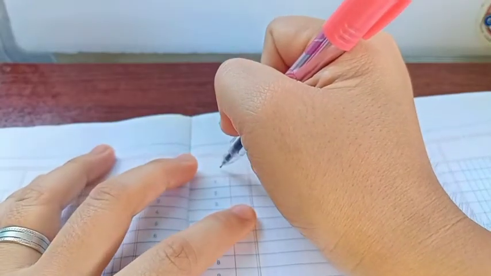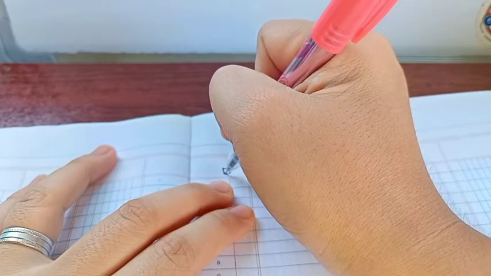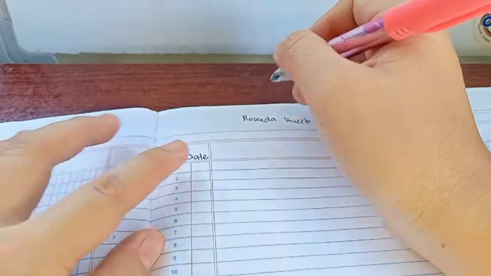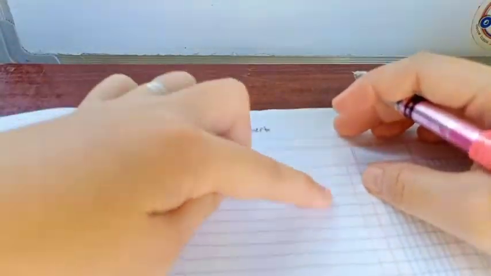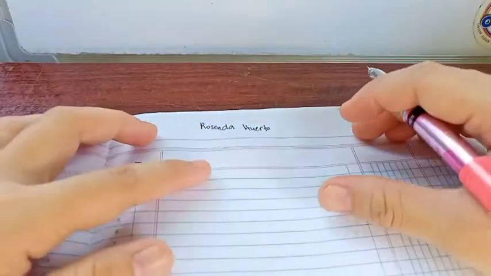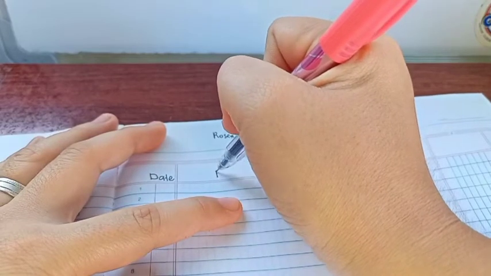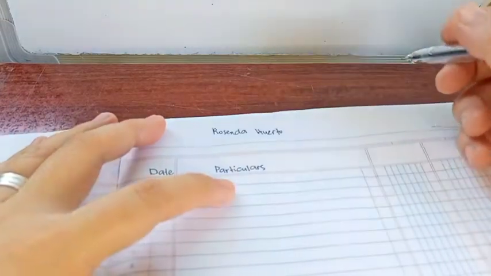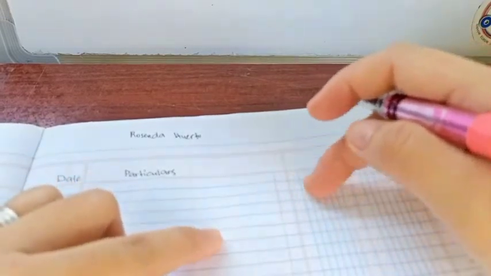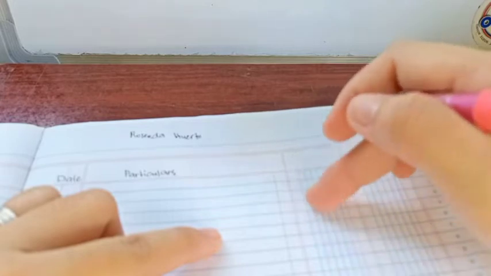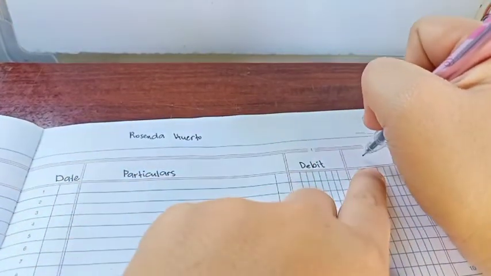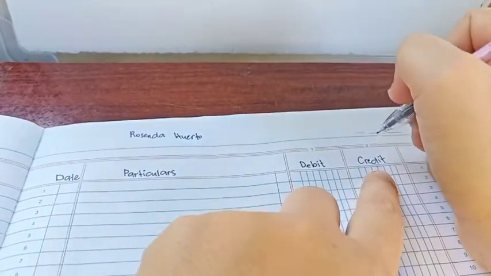For this column, what you put is the date, the word "Date" itself. The biggest area of your general journal has the heading "Particulars". Then these two columns, divided into smaller columns, are number 1, where you put the heading "Debit", and number 2, where you put "Credit".